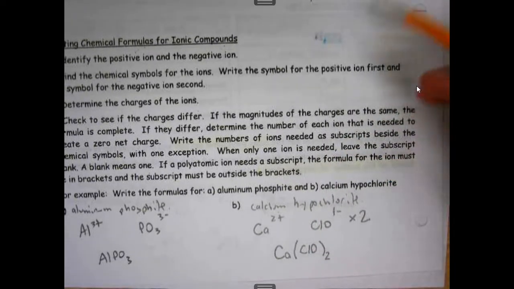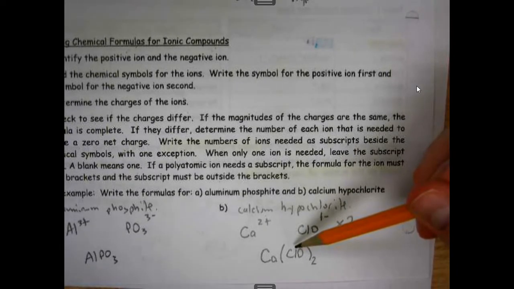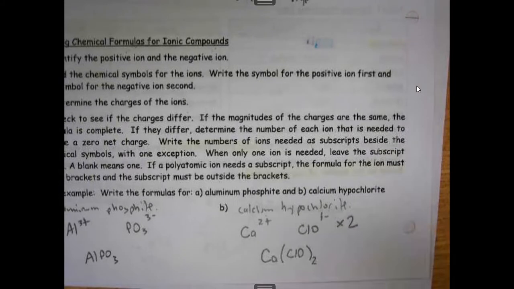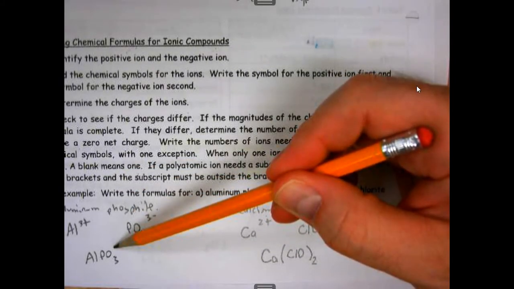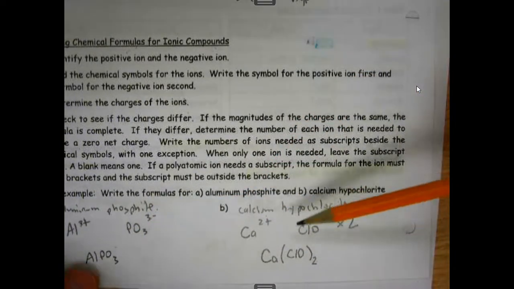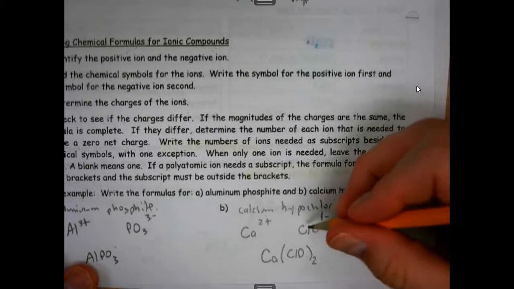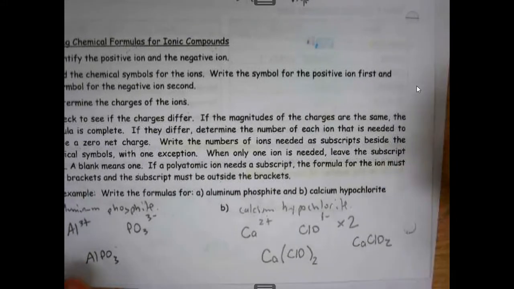Okay. Now what I want to mention here is that if you have more than one of a polyatomic, you write it in a bracket, and then the subscript of how many you need. If you don't have more than one, you don't need a bracket because there's only one of them there. Now, the reason that this is important to have it as a group is because instead of having this in a bracket, what if I use this number and just simply attached it to this, and I wrote CaClO2?